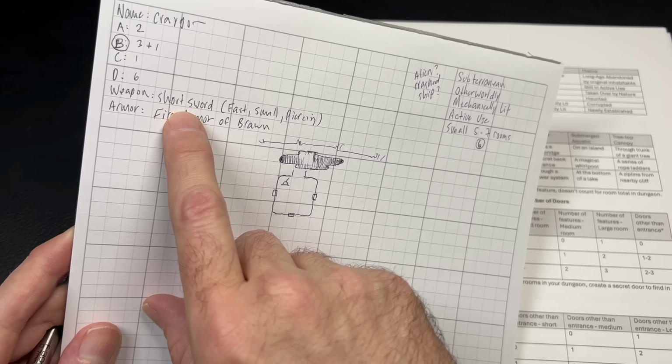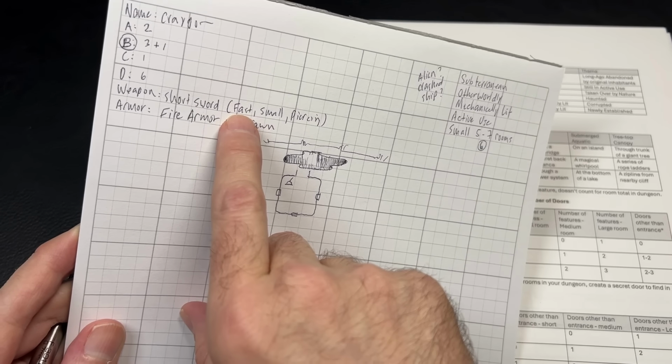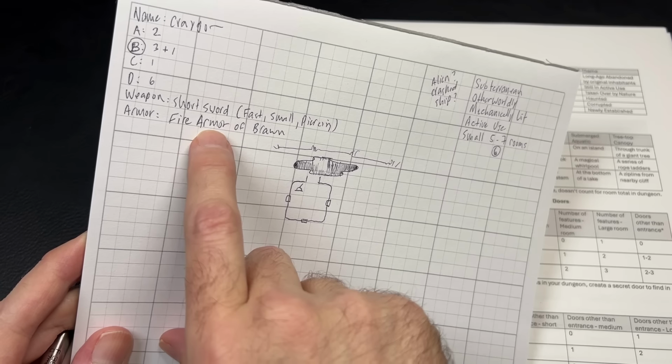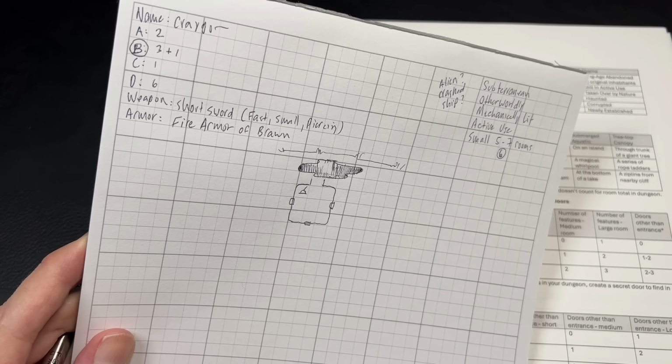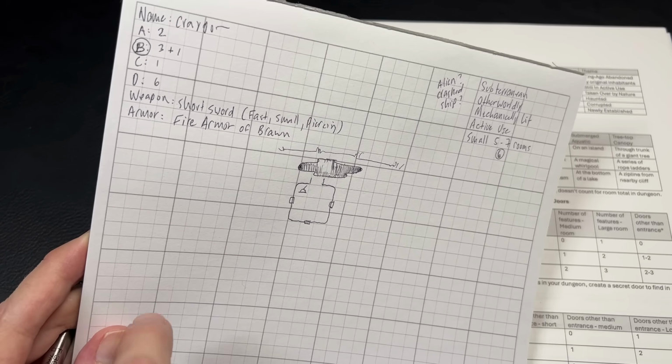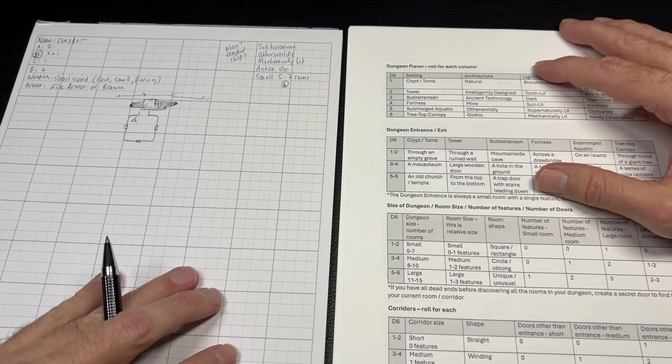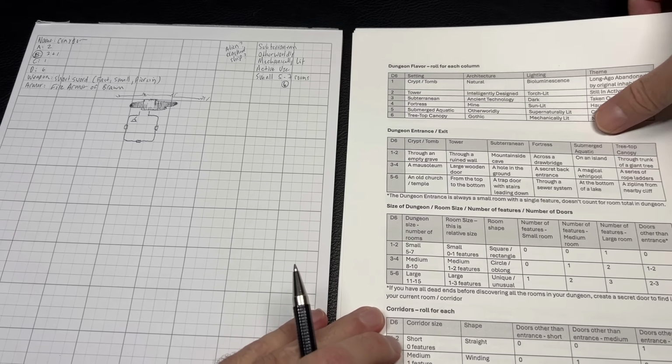For the weapon, I have a short sword, and I assign some keywords to that. So that's fast, small, and piercing. And for my armor, I have fire armor of brawn. So that gives me a +1 to my brawn. I randomized that. And that will also give me some protection against fire. That will allow me to overcome things that have to do with fire more easily.